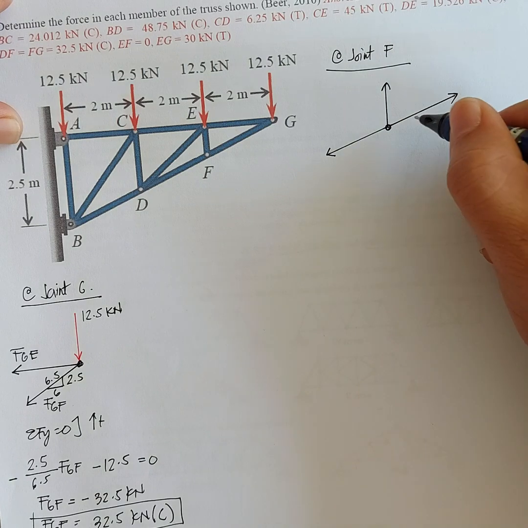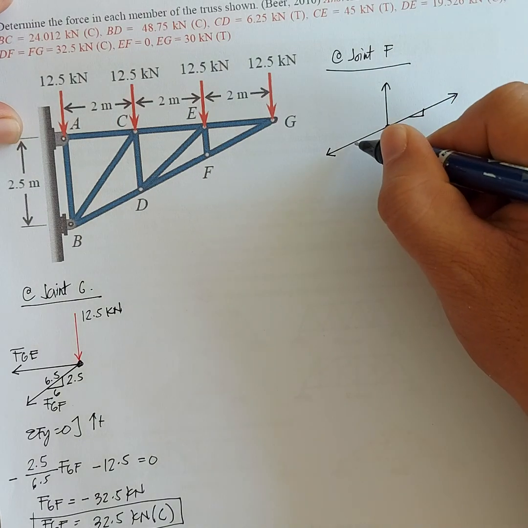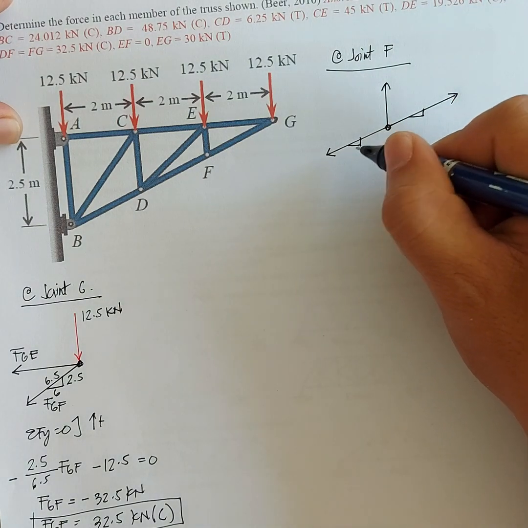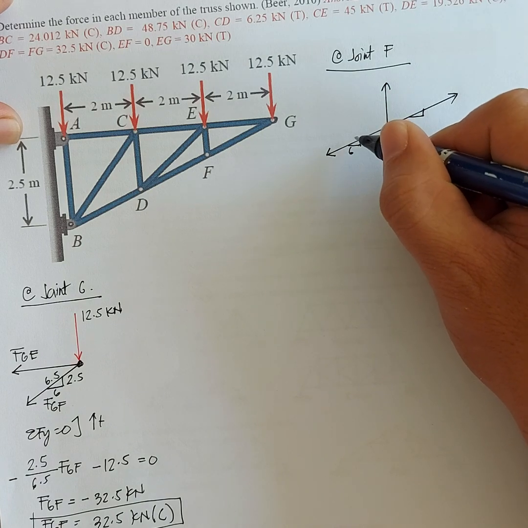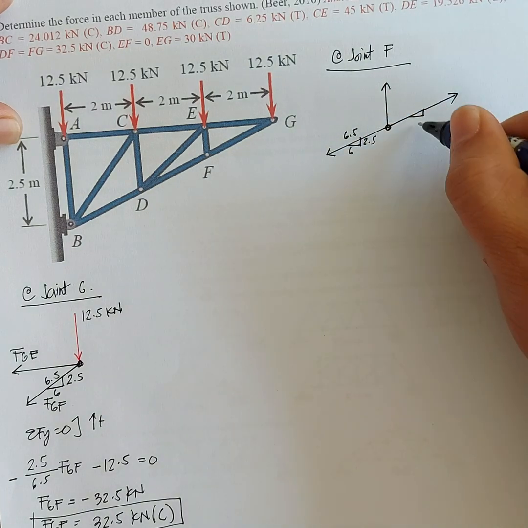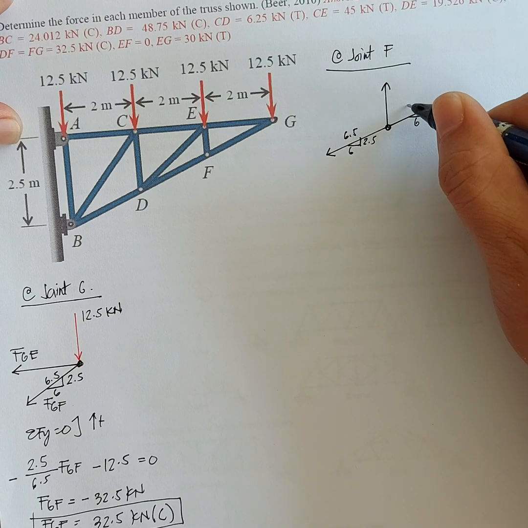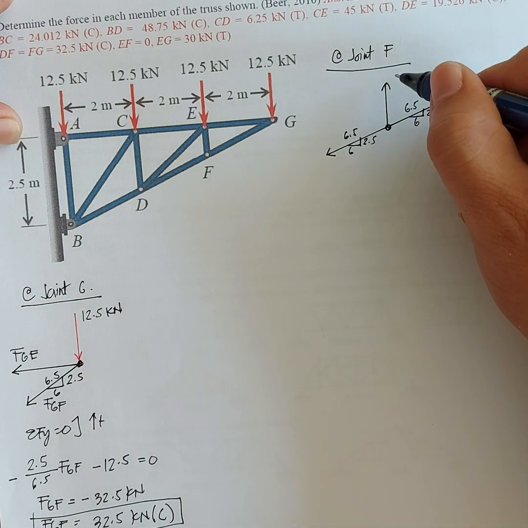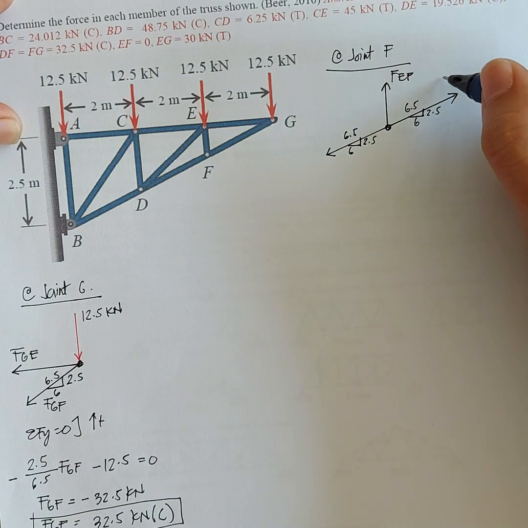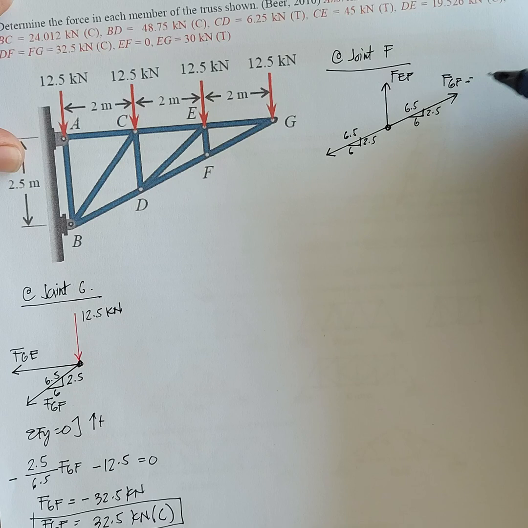This is 6, 2.5, 6.5. This is FEF. This is FGF, which is equal to negative 32.5 kilonewtons. 32.5, but I wrote 3.